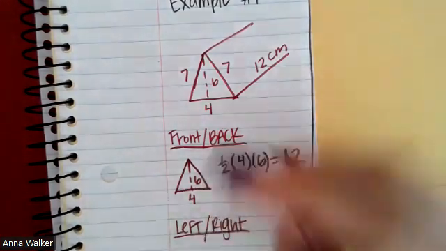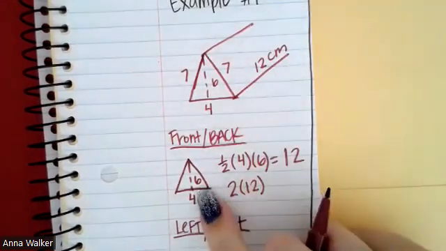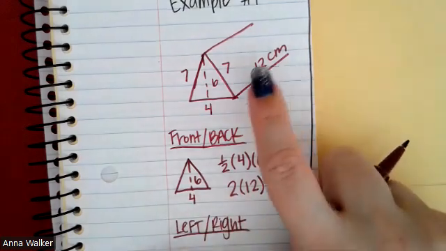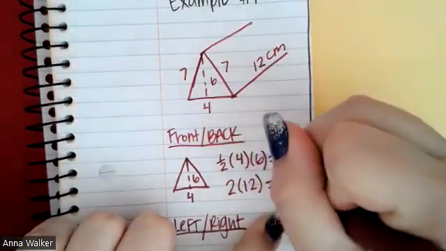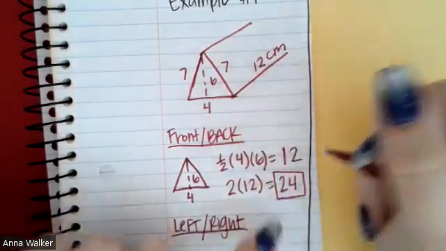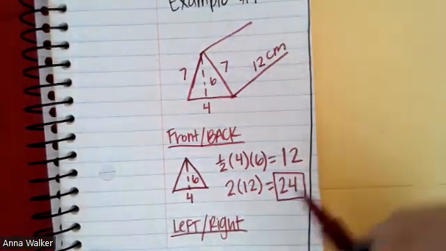But the total area for the front and back is going to be 2 times 12, because if the front triangle has an area of 12, then the back triangle, which I did not draw, but you can imagine it's there, would also have an area of 12. So in total for the front and back, our area is going to be 24. In this case, it's centimeters. I'm just going to leave the centimeters off until the very end.